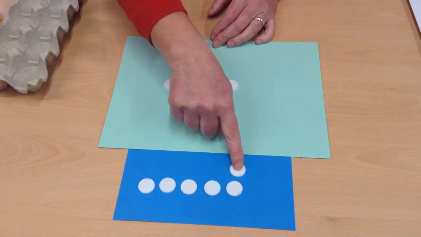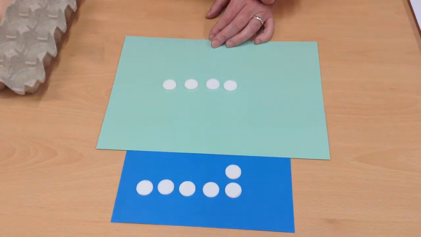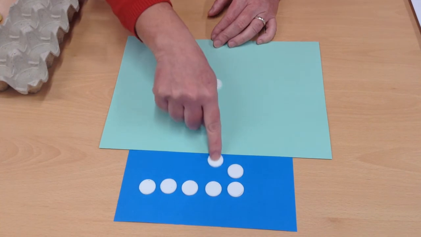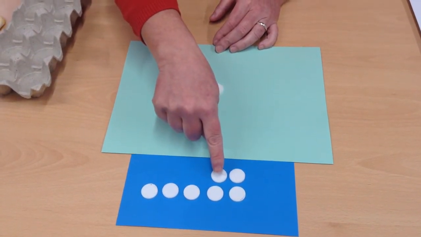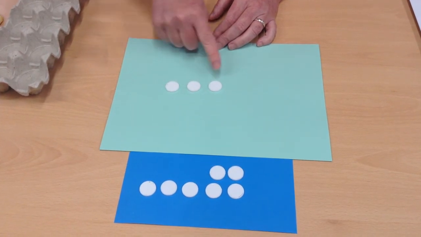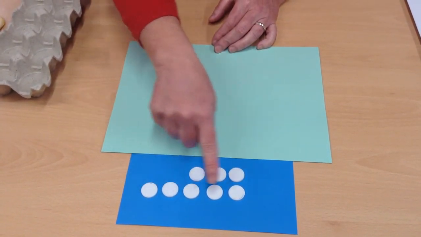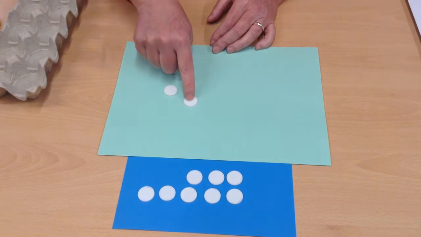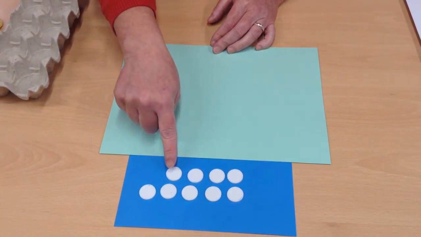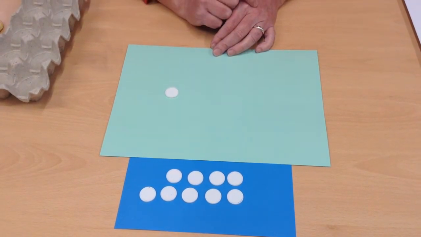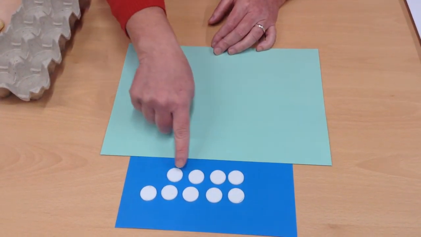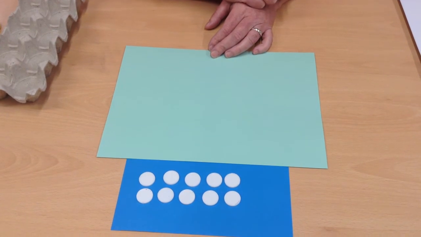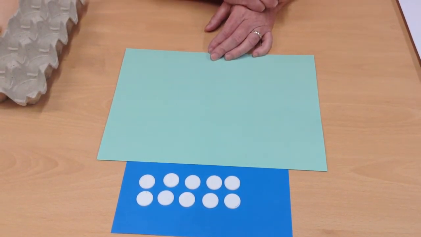5 and 1 more totals 6. 6 and 4 totals 10. 5 and 2 is 7. 7 and 3 makes 10. 5 add 3 is 8. 8 and 2 is 10. 5 add 4 is 9. 9 and 1 makes 10. And finally, we move the last one out, and we now have 10 add 0 equals 10. And those are our number bonds to 10.